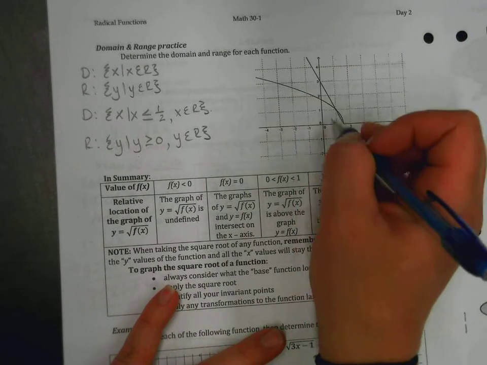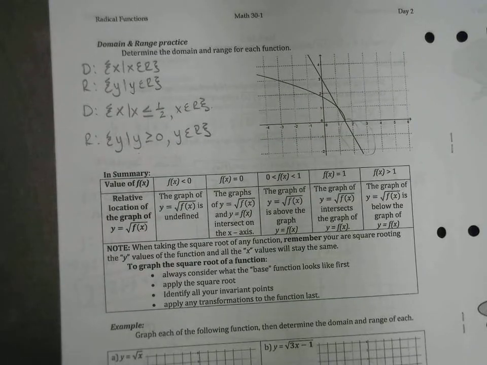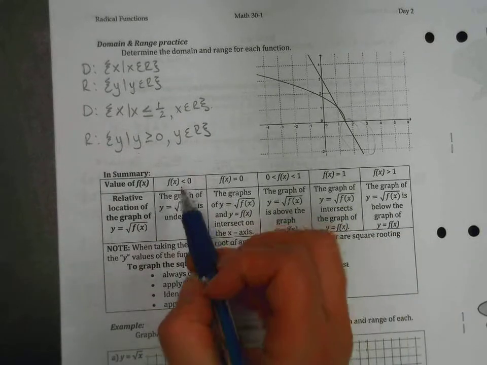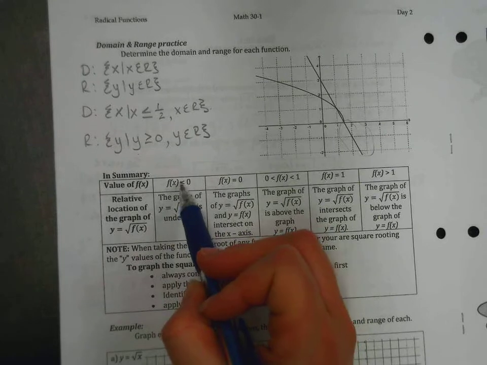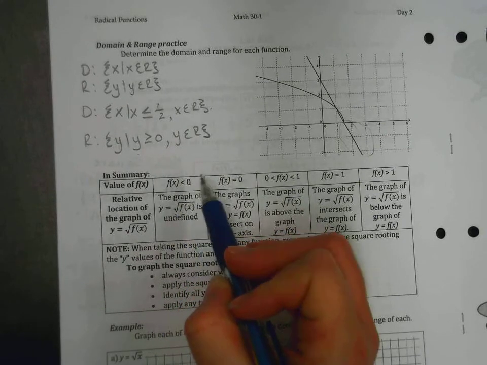Okay? So in summary, thinking about the relative location of square rooting a function. When your original function is less than 0, so when your y values are negative, the graph of the square root is going to be undefined. You're not going to be able to graph it.